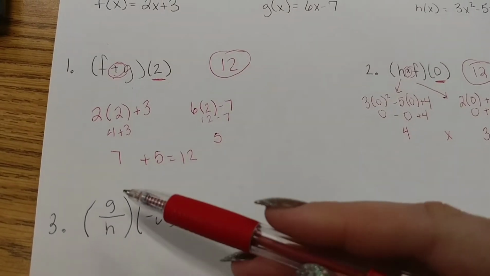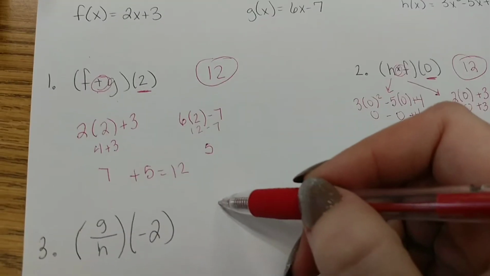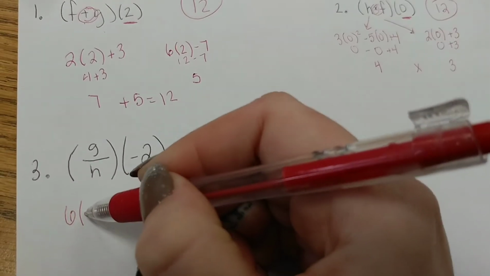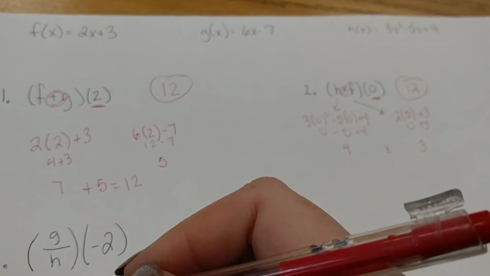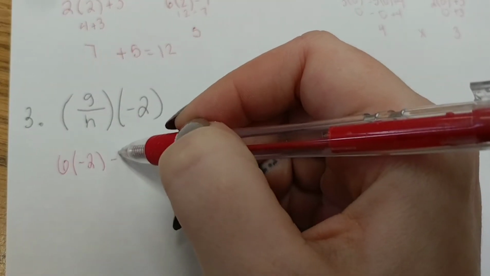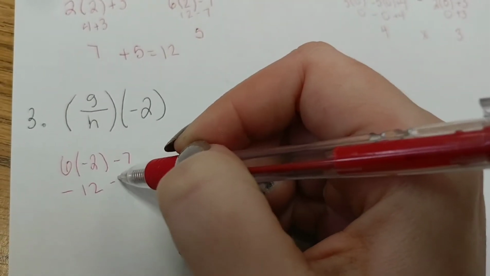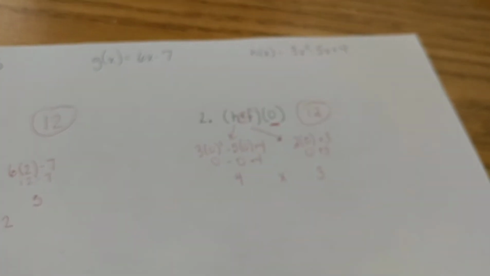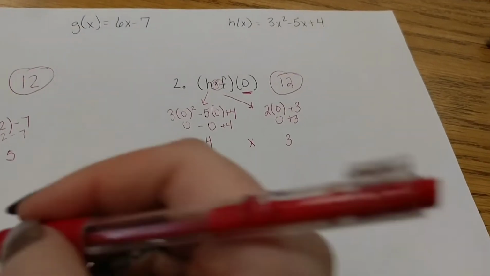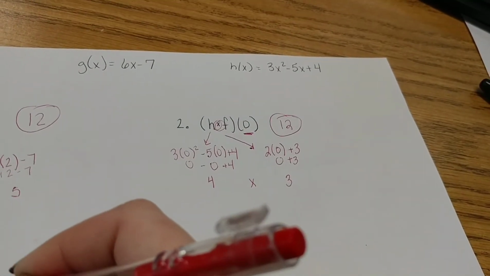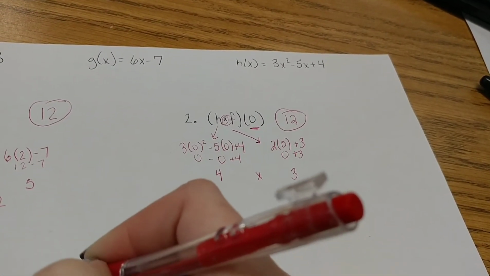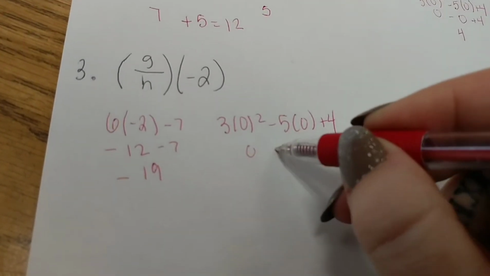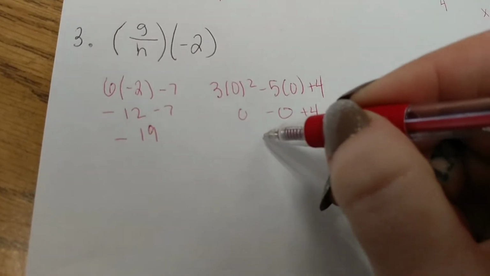Doing this function here, it says g divided by h at negative 2. So we're going to start with g, which is 6 times x, or negative 2, minus 7. So that's negative 12 minus 7, negative 19. Then we're going to do function h, which is 3 times negative 2 squared, minus 5 times negative 2 plus 4, which gives us the answer 4.